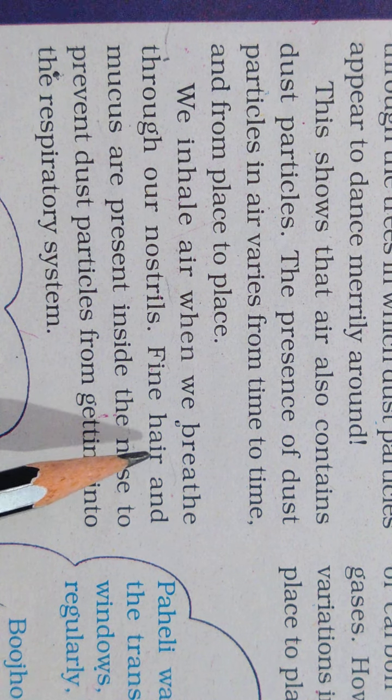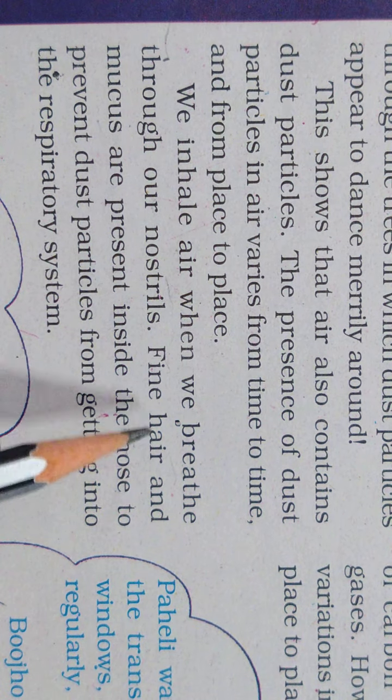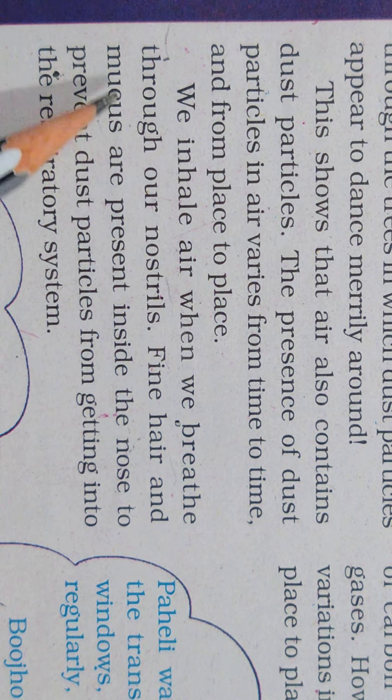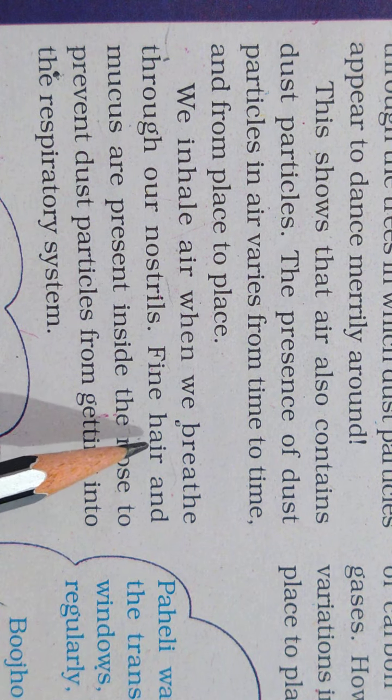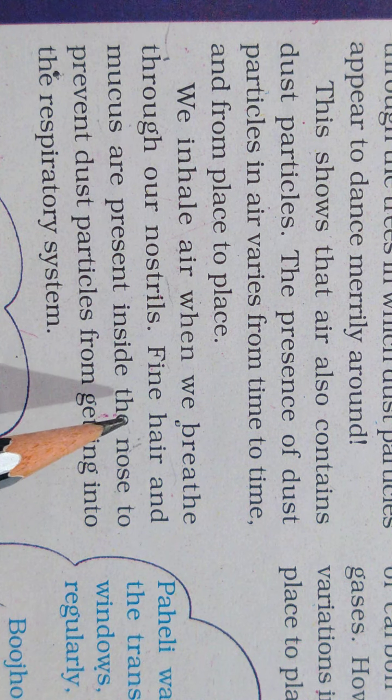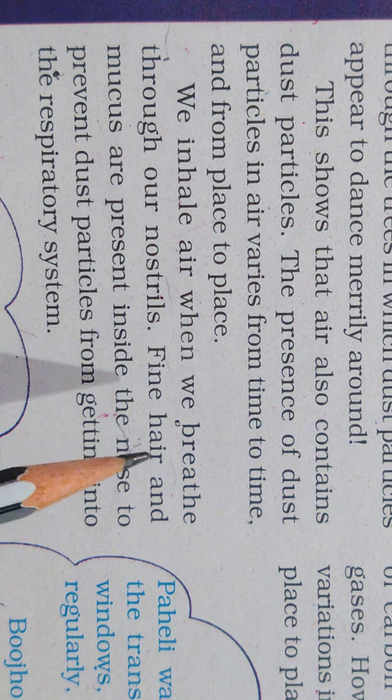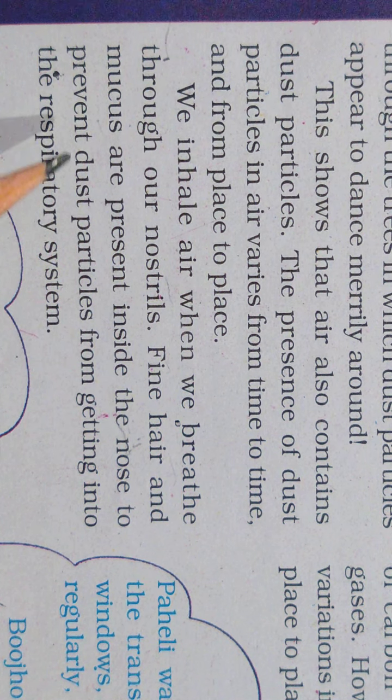Here you know that there are fine small hairs present in our nose, which prevent all the dust particles and impurities from going inside. But there is also some amount of mucus present in our nose.